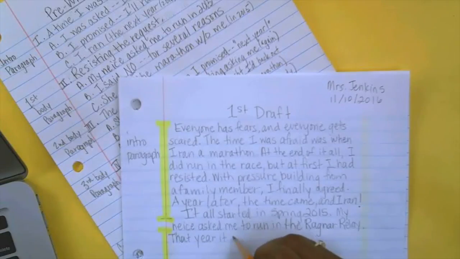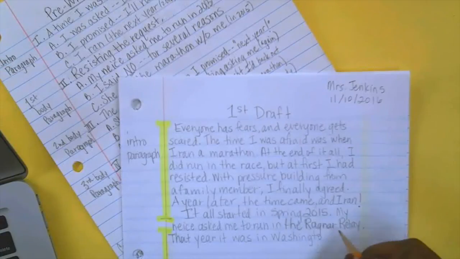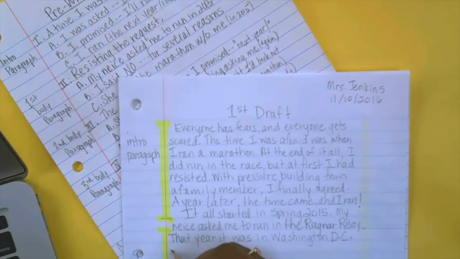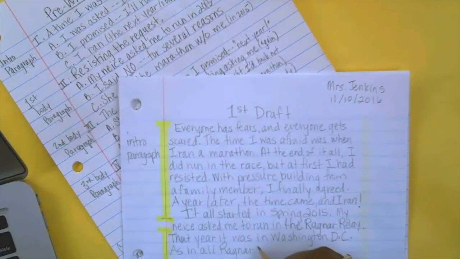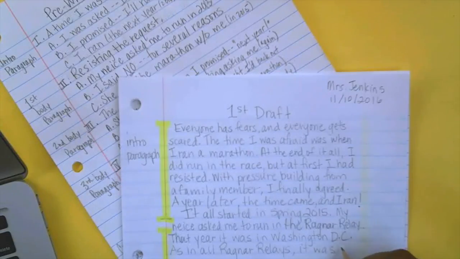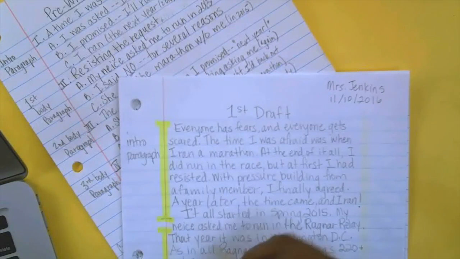So I start off from my outline to my first body paragraph by making a topic sentence. It all started in spring 2015. My niece asked me to run in the Ragnar relay. That really is my topic sentence there, because this whole paragraph is going to be about her asking me to run and me saying no.